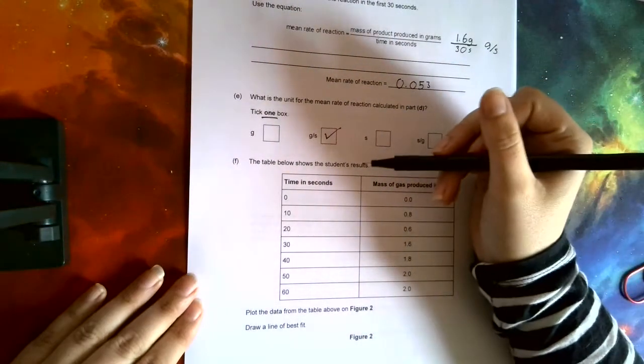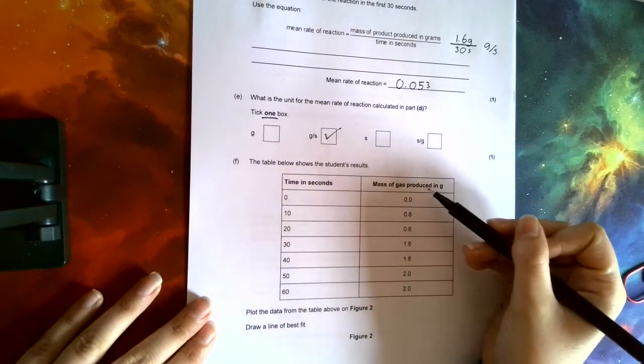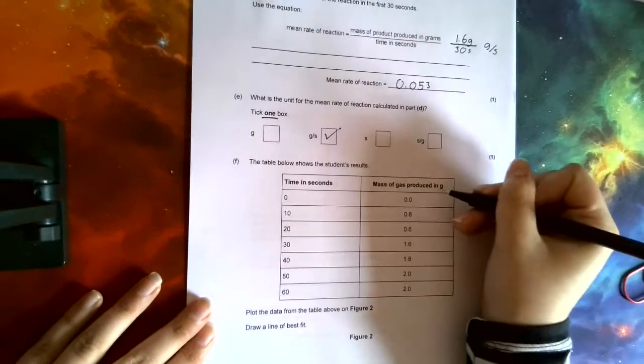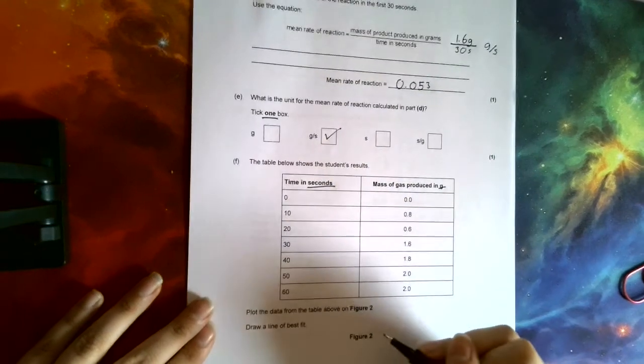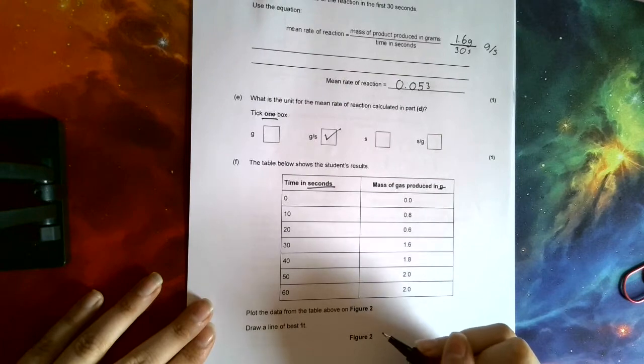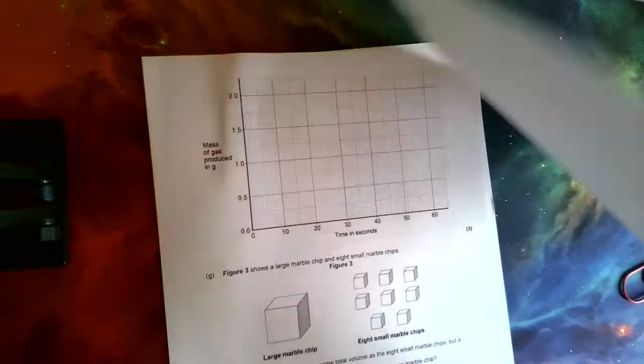Okay, so the table below shows the students' results. So we've got the time in seconds and the mass of gas produced in grams. You need to plot the data from the table above in figure 2, so this thing here, and then draw a line of best fit. So I'm going to put that so we can see it.